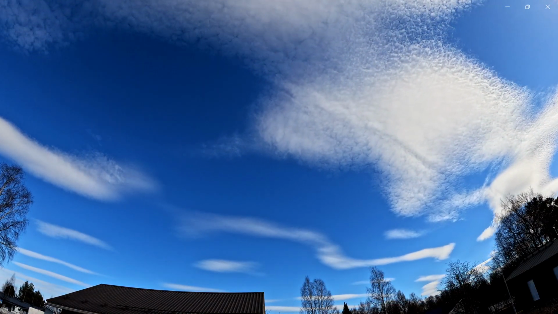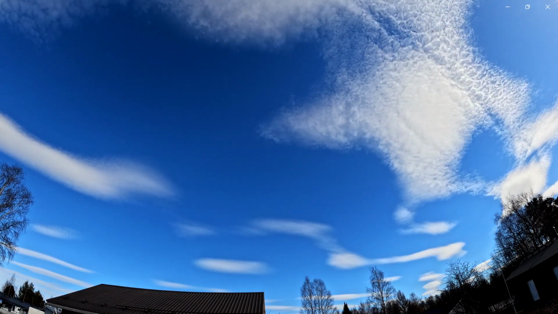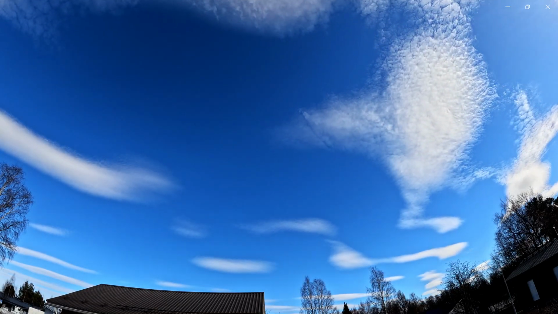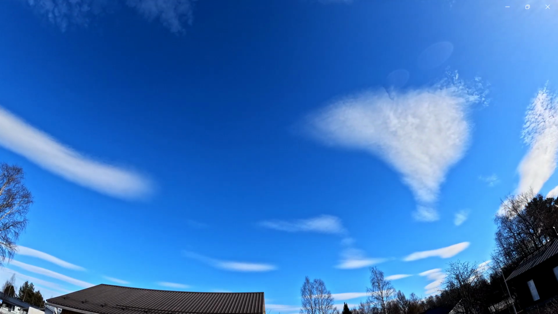Especially when, if you are really lucky, you can make the exact same time lapse of the same clouds in winter as well, when we have freezing temperatures and there's no water evaporating anywhere.